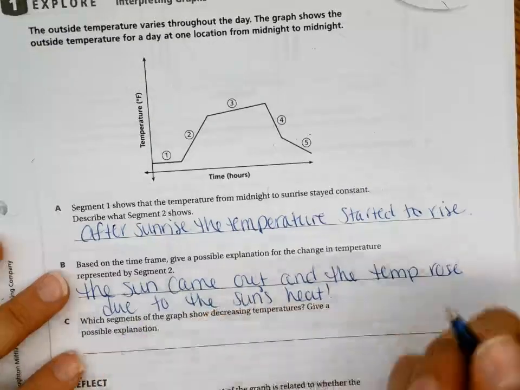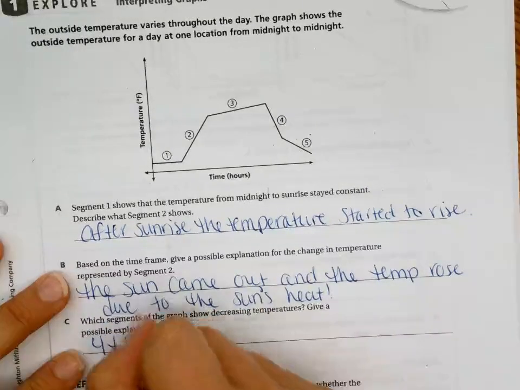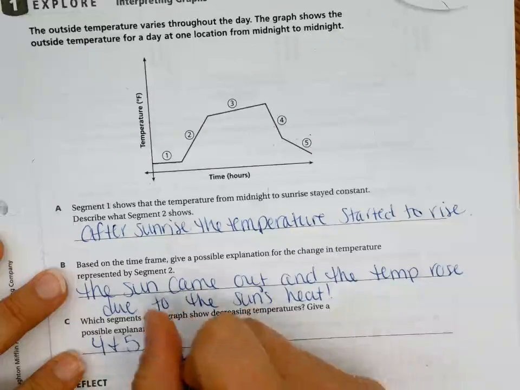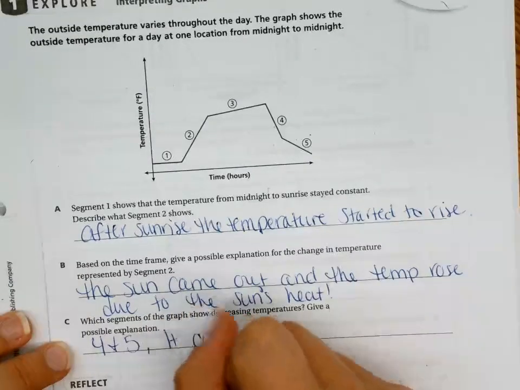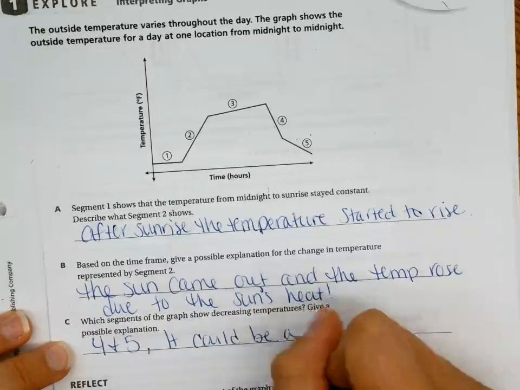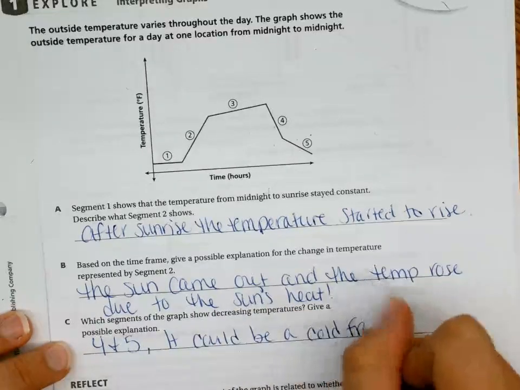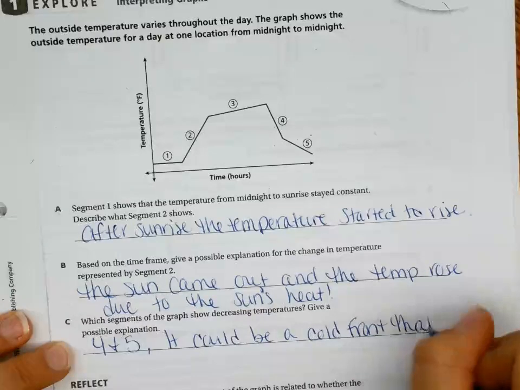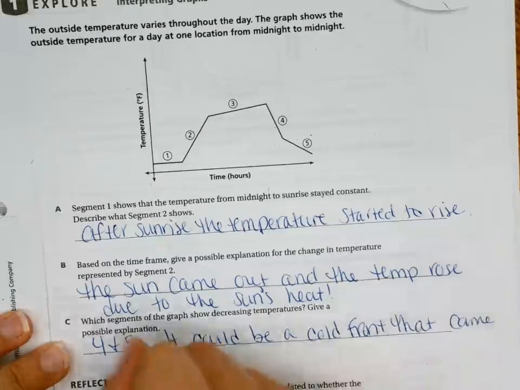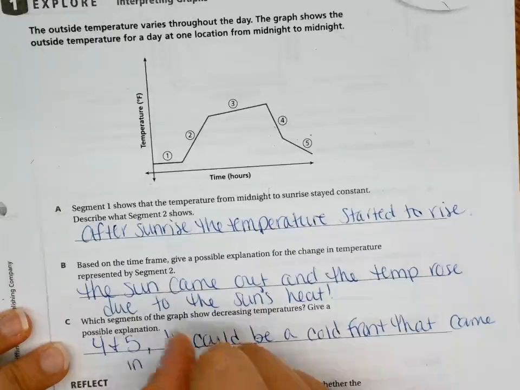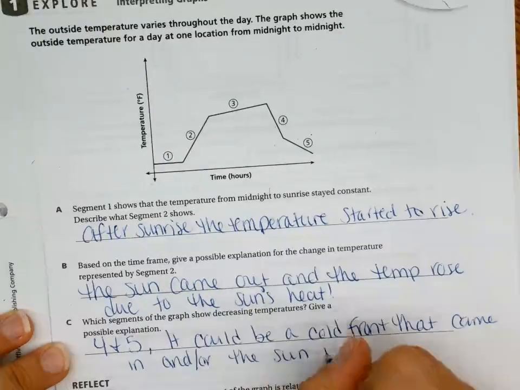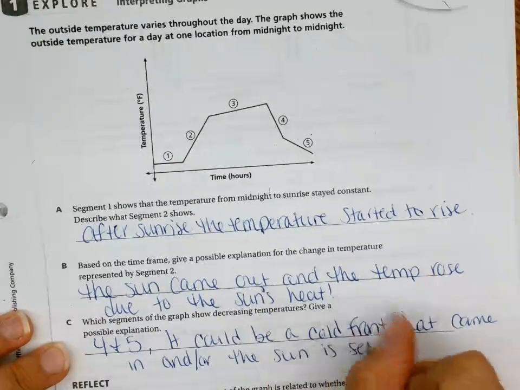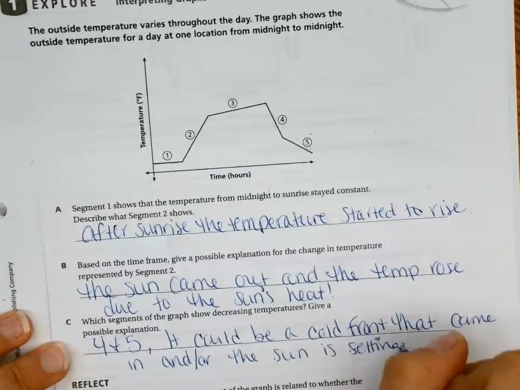So 4 and 5, it could be a cold front that came in, and or the sun is setting. Right? As the sun goes down, the temperatures drop.